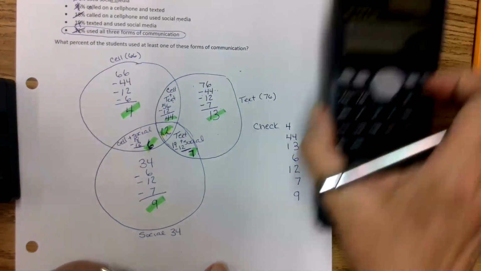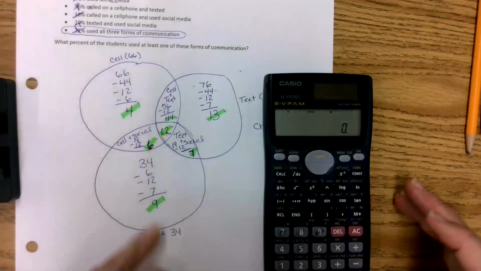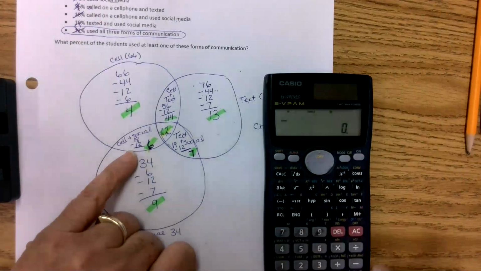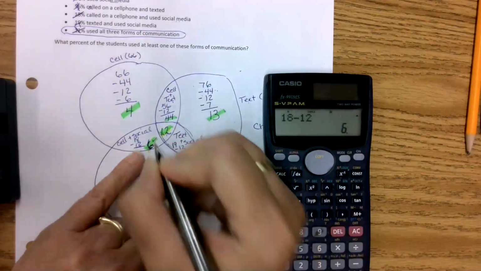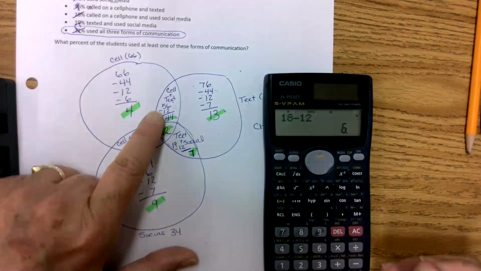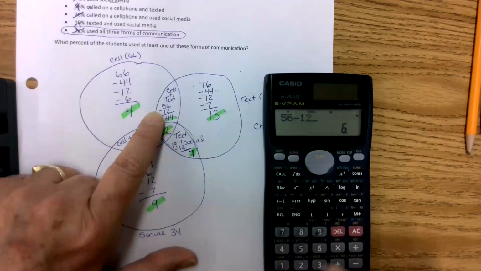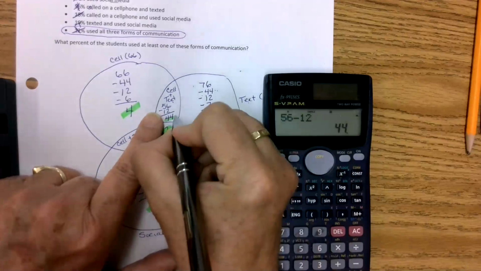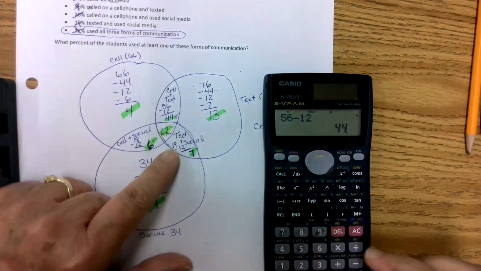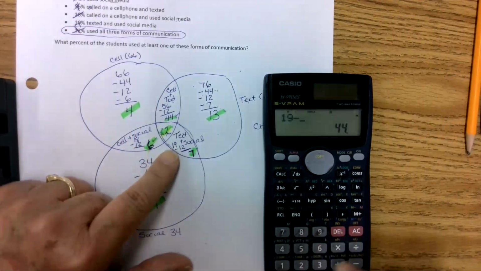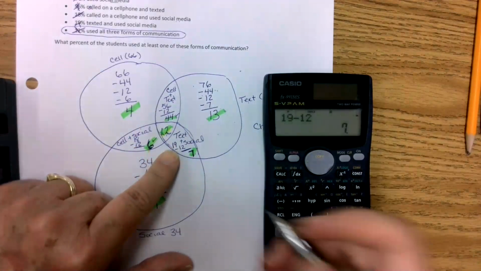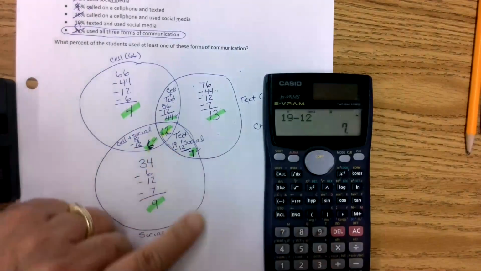So let's check the math. 18 minus 12, I know it's 6, but I'm going to check. All right, so that one's good. 56 minus 12 is 44. Okay, that math is good. 19 minus 12 is 7. All right, that math is good.